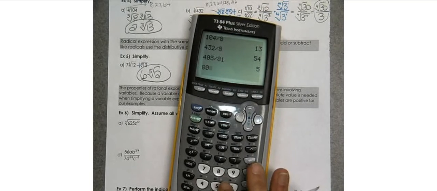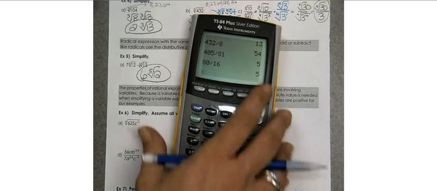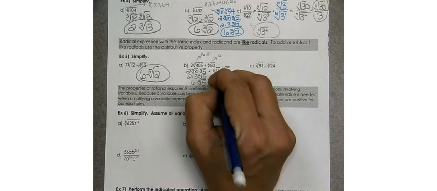And so this really turns into 6 times the 4th root of 5. So now let's see, maybe we could break 80 down. So again, we look, and one of our 4th roots is 16. I think 16 goes into 80. Hooray, it does. We can break the 4th root of 80 down into the 4th root of 16 times the 4th root of 5. The 4th root of 16 is 2.